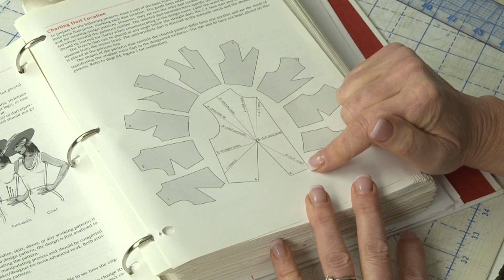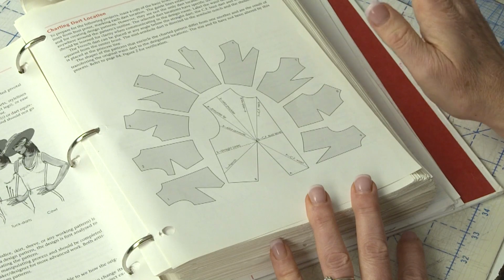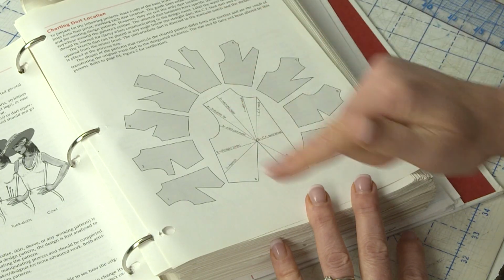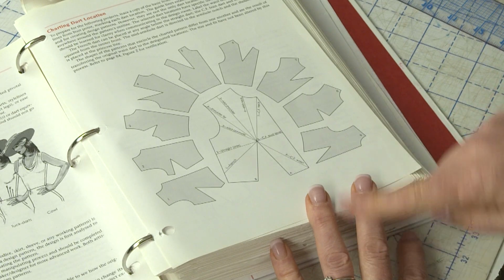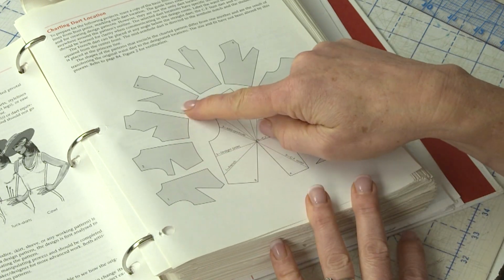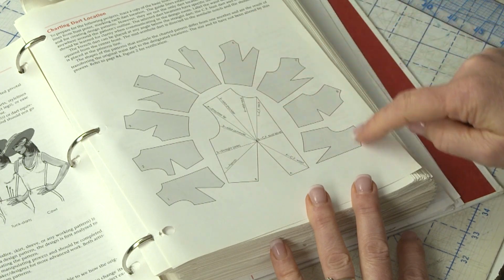I've seen that in ready to wear. And then also center front to waist. So you can really play with your pattern pieces and get interesting lines on the front of your bodice by changing where the dart is. And I love this illustration because it shows you where the dart ends up in all of these examples.